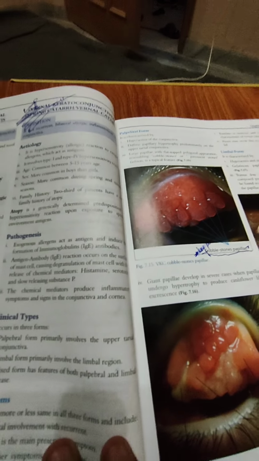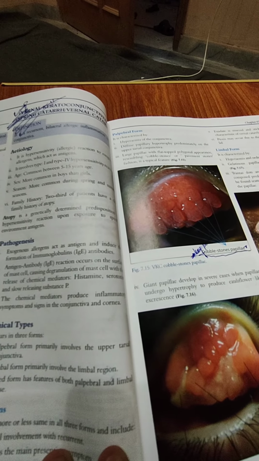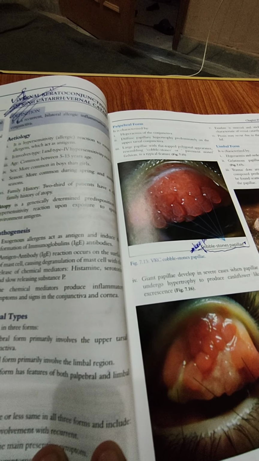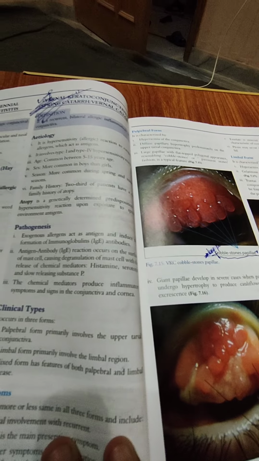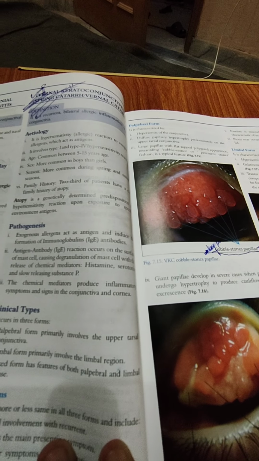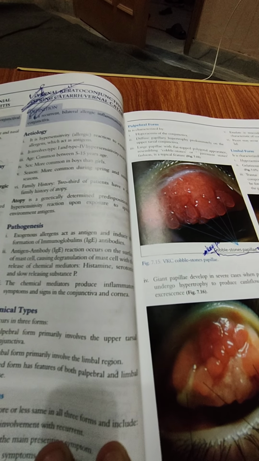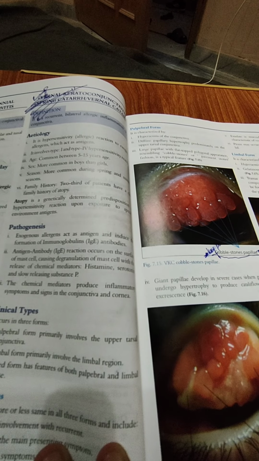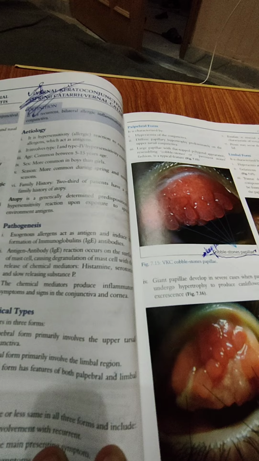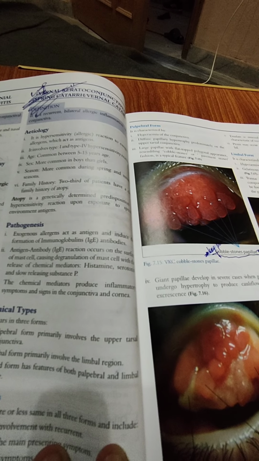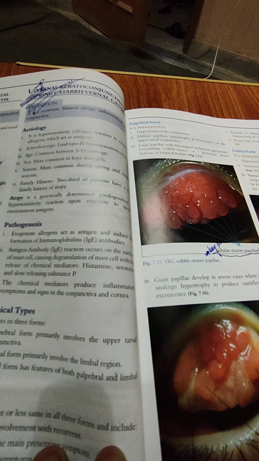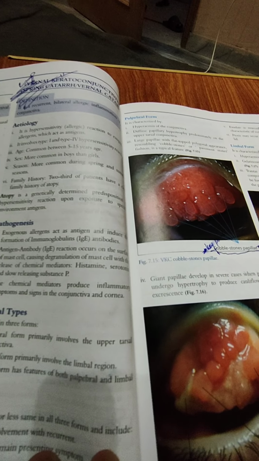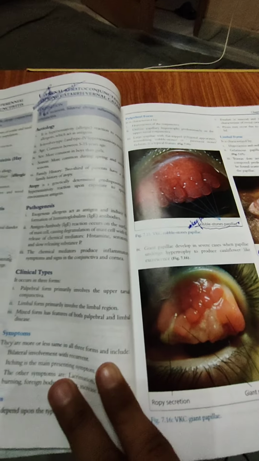It involves type 1 and type 4 hypersensitivity reaction. Age: 5 to 15 years. Sex: more common in boys than girls. Season: common during summer and spring. Family history: 2/3 of patients have close family history of atopy. What is atopy? It is a genetically determined predisposition to hypersensitivity reactions upon exposure to the specific environmental antigens.